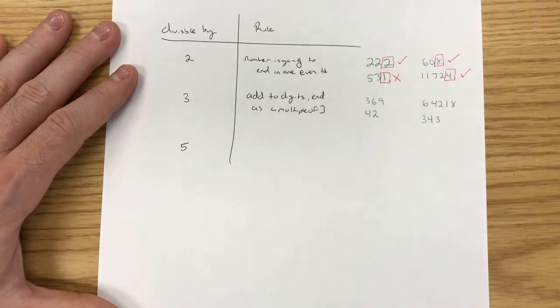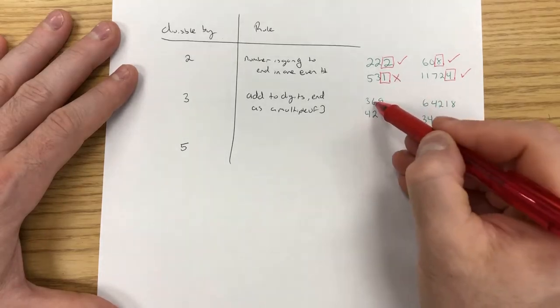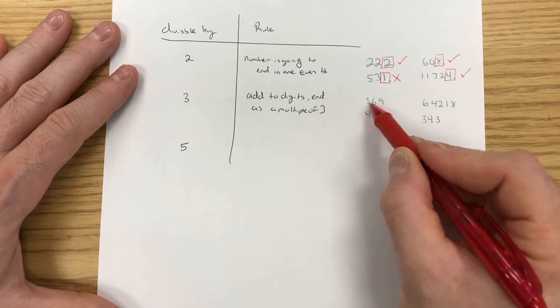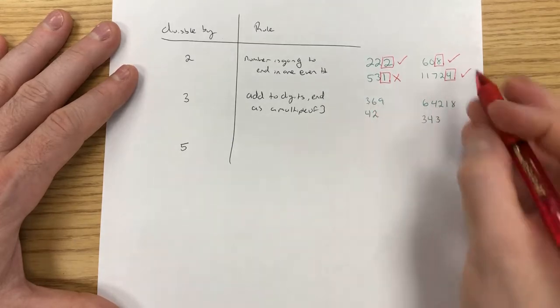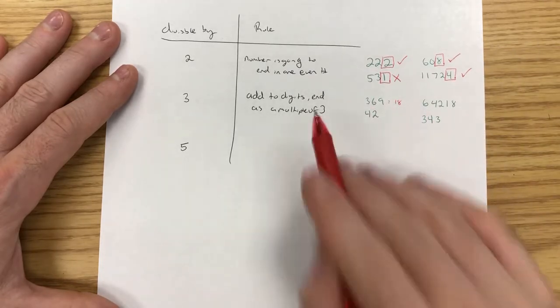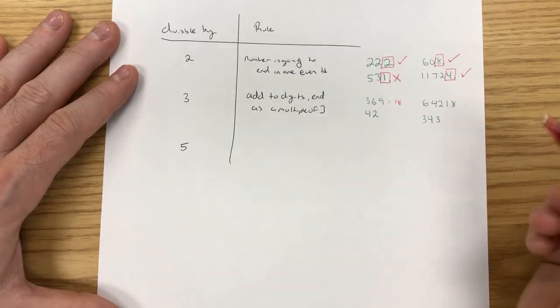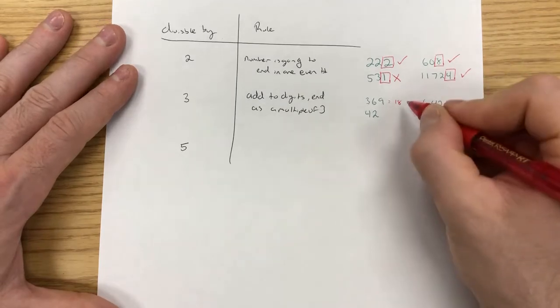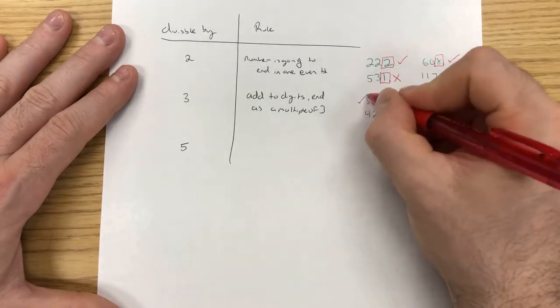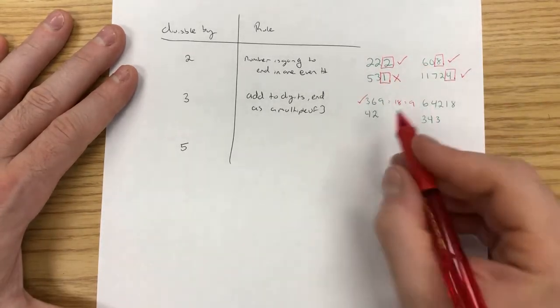So when I look at 3, 6, and 9, I'm going to add 3 to 6 and add 6 to 9. So 3 and 6 make 9. 9 and 9 make 18. 18 is divisible by 3, so therefore the whole thing is divisible by 3. I could do it again and say 1 and 8 make 9. 9 is divisible by 3, so I know 369 works.